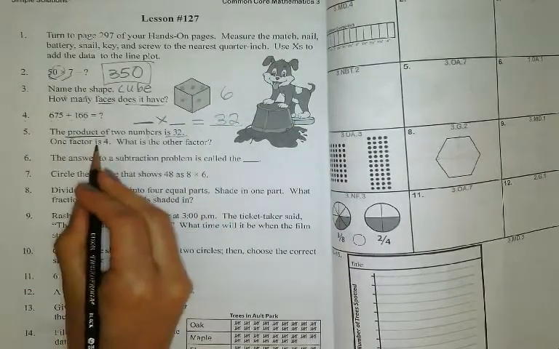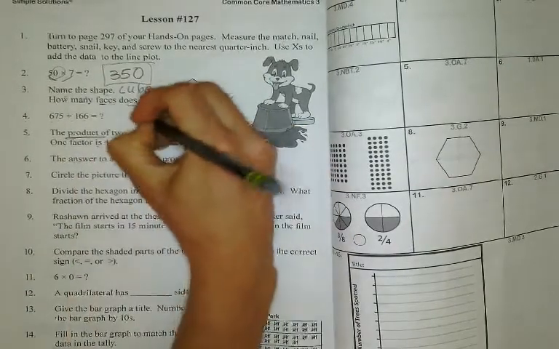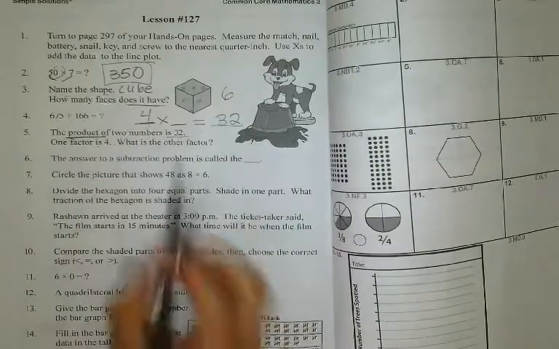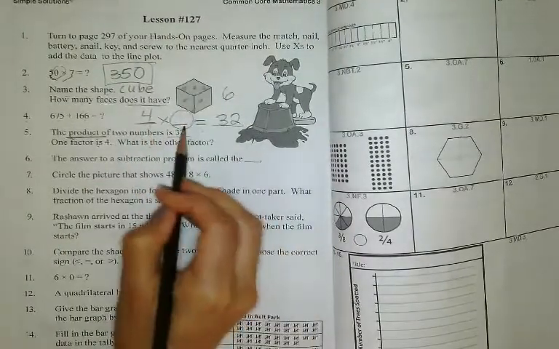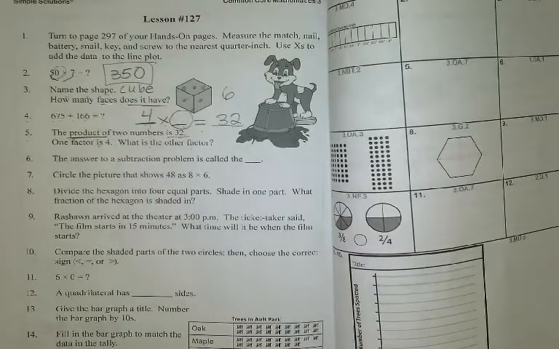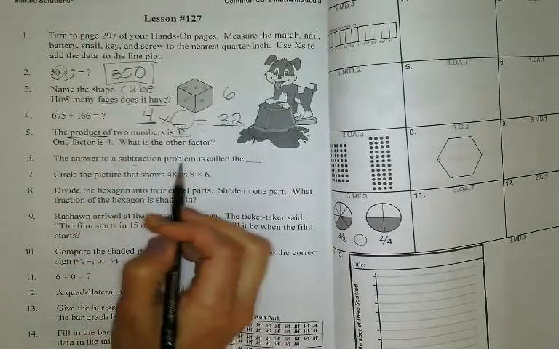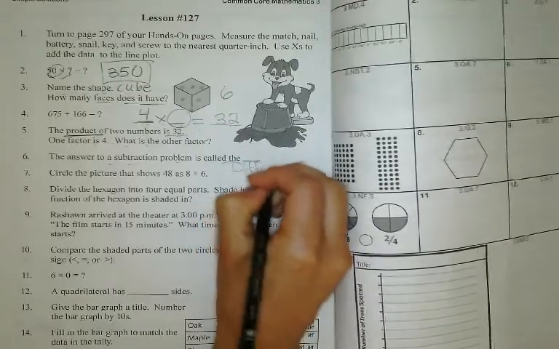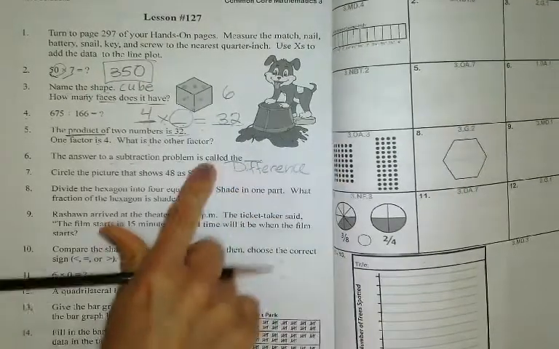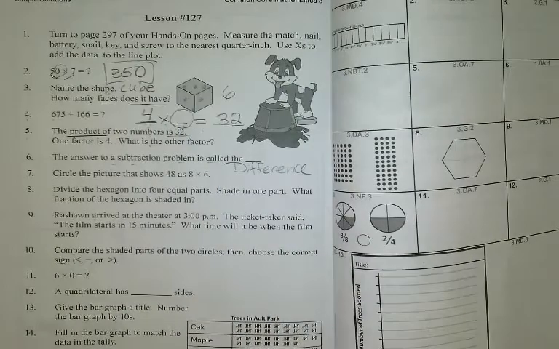One factor is 4. Okay. So there's one of the factors. What is the other factor? So I need to figure out this: 4 times something equals 32. 6. The answer to a subtraction problem is called the difference. If I forgot this one, I could always look back at the help pages.